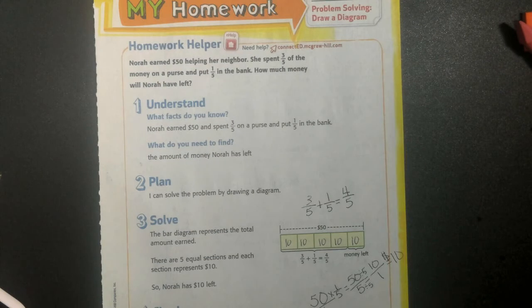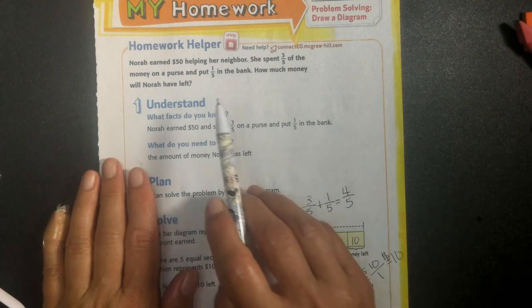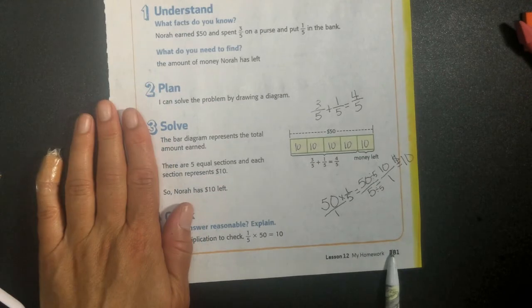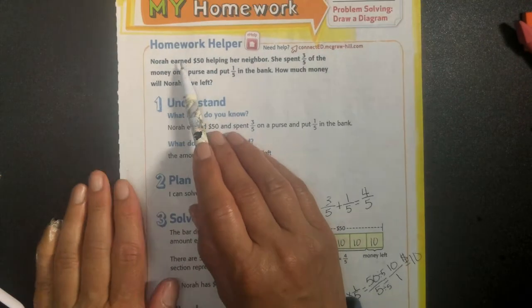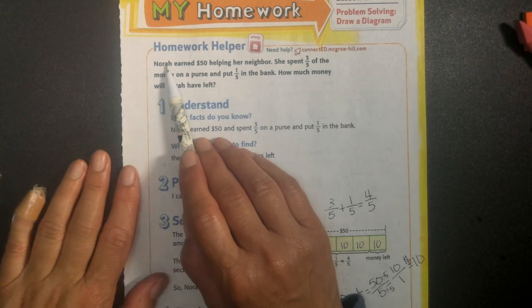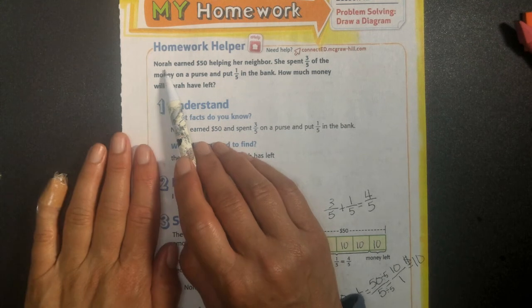All right, here was our homework. Here's Nora, but we didn't do it. It's just in case you wanted to practice your homework. Page 781. I know some of you guys want to make sure you're doing this right and doing good. So here's Nora.